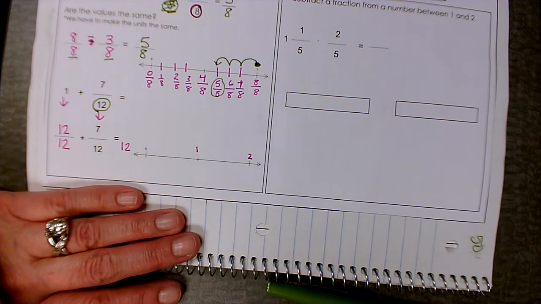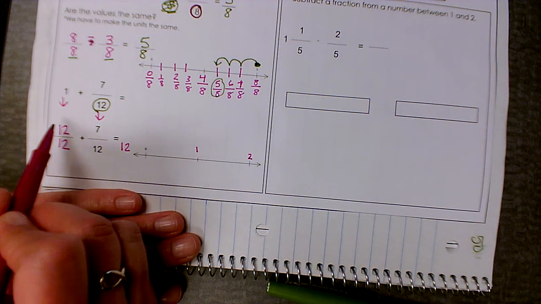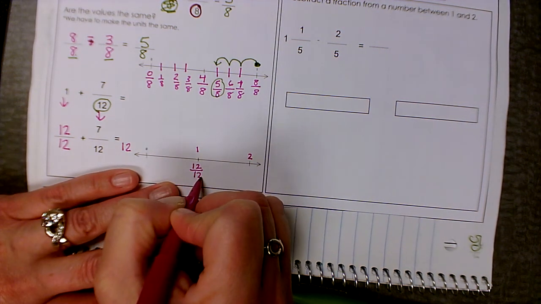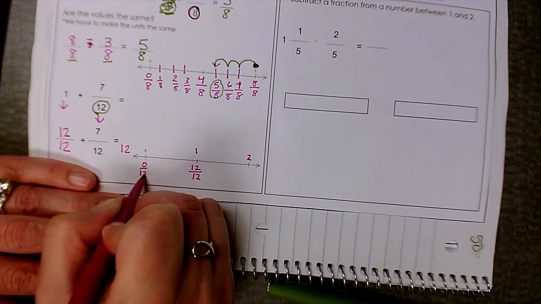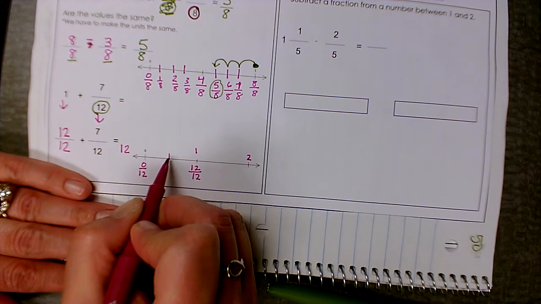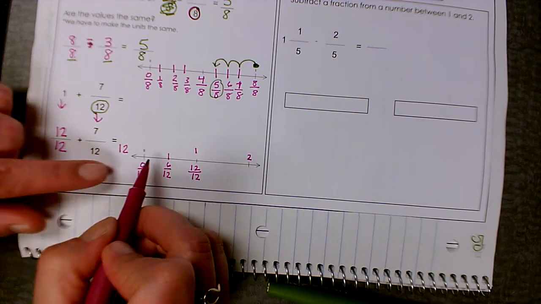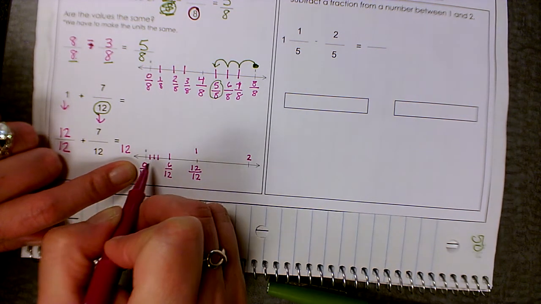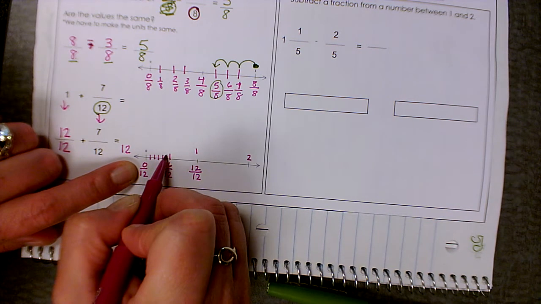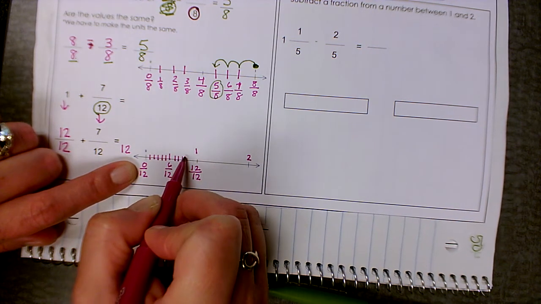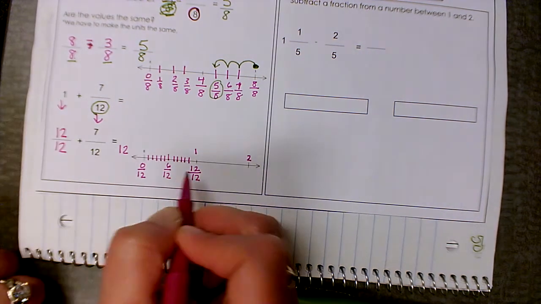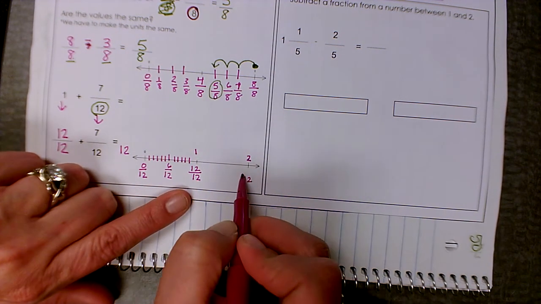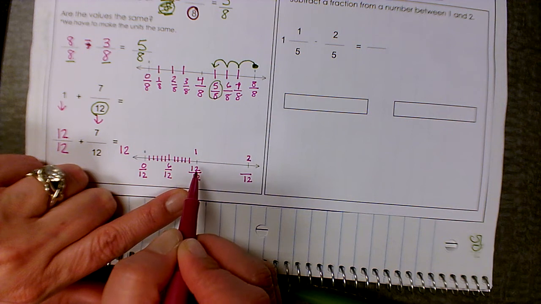Okay? So, remember, we have our whole is 12 twelfths. So I know that this one is 12 twelfths. This is going to be 0 twelfths, right? Half of 12 twelfths is 6 twelfths, right? I'm going to have a lot of little tick marks in here. So I've got 1, 2, 3, 1, 2, 3, 4, 5, 6, 7, 8, 9, 10, 11, 12. Now this has to say twelfths, right? 4th grade? So if I have 12 twelfths here, right?